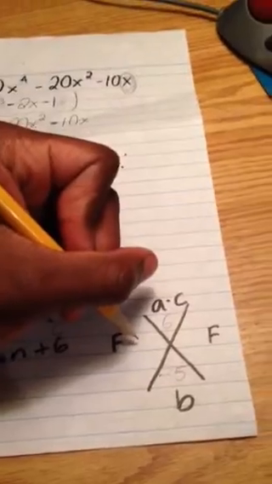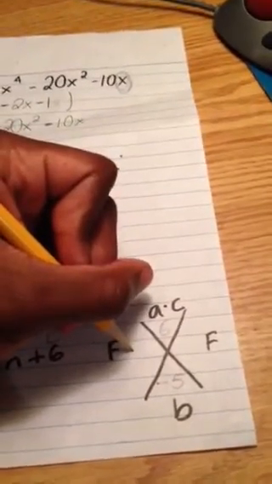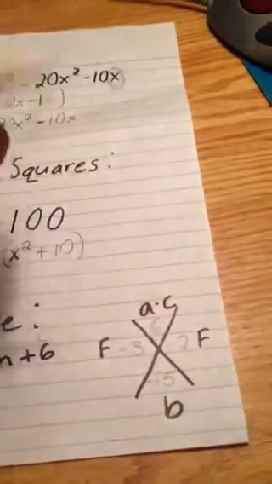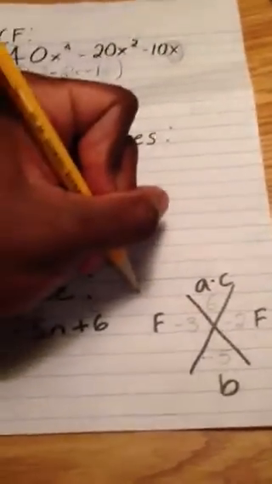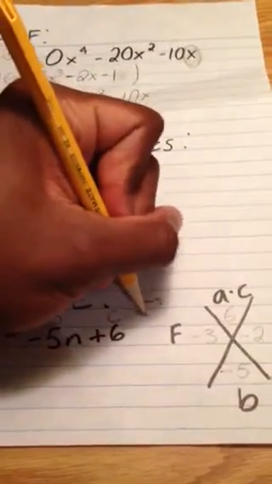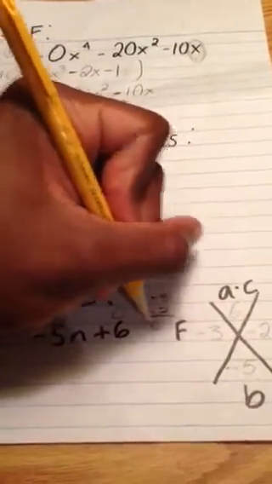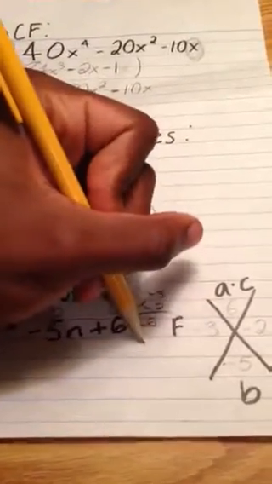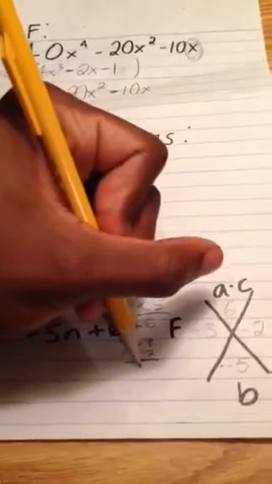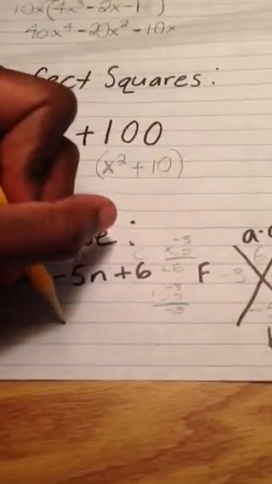If you know how to get the factors, you should get negative 3 and negative 2. Because if I were to do negative 3 times negative 2, I would get positive 6, and if I were to add these up, you would get negative 5. So now that you have the two factors, all you have to do is put them in an equation.